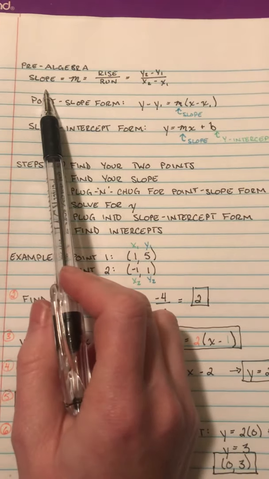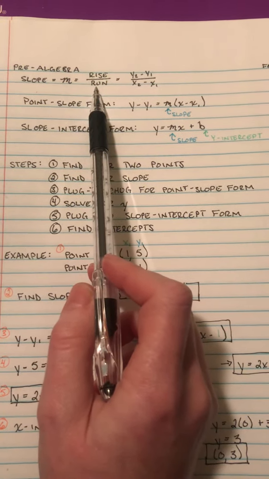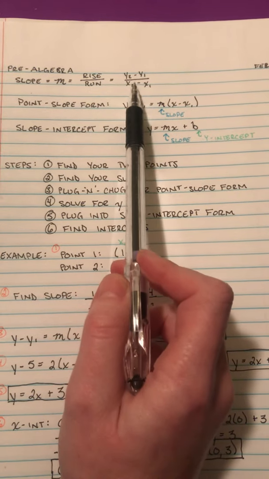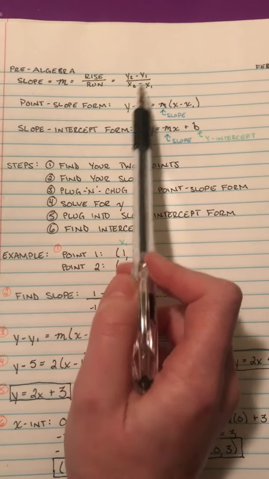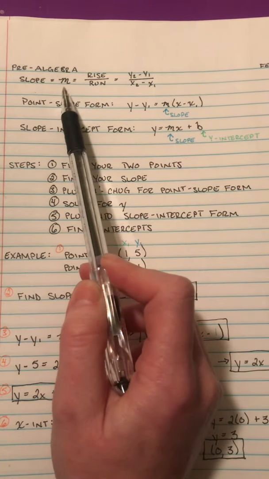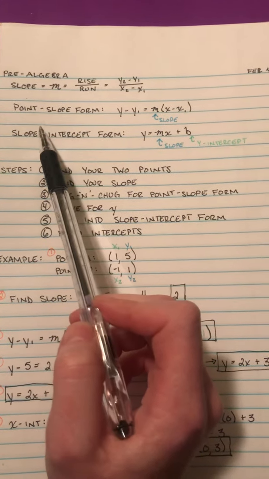Your slope is m, which equals your rise over your run. All that means is it's your y over your x. y2 minus y1 over x2 minus x1. That will give you your slope. That's the key to everything. If you get the slope, the rest of this is pretty easy.